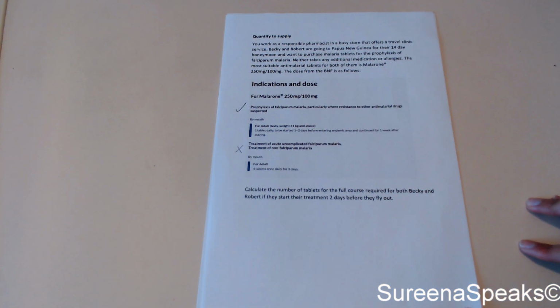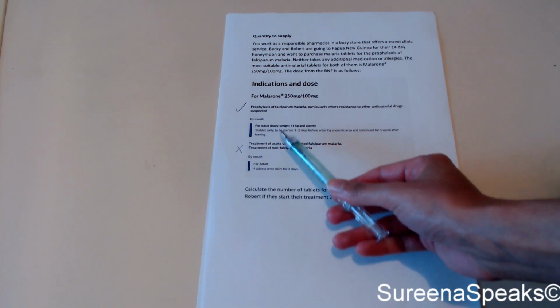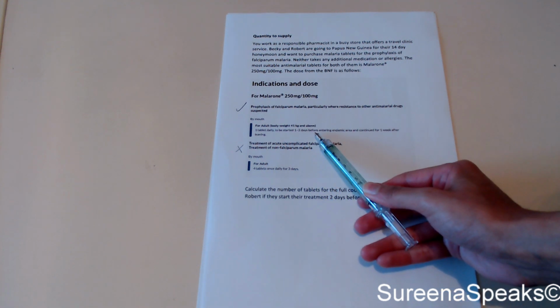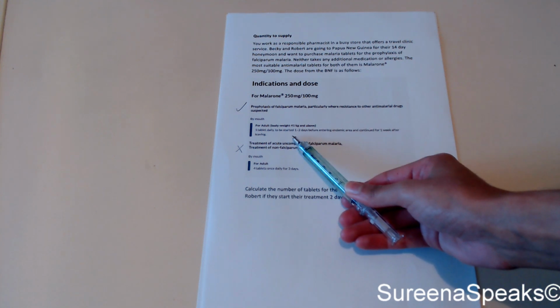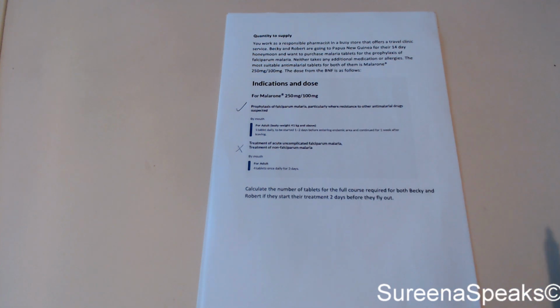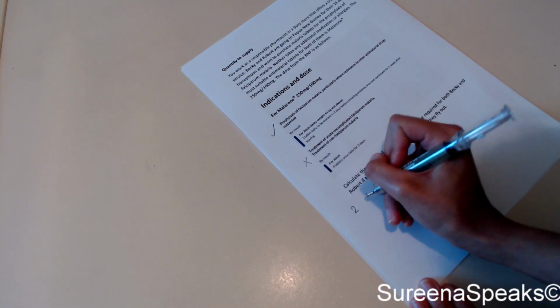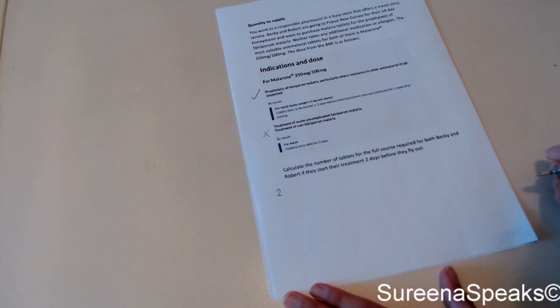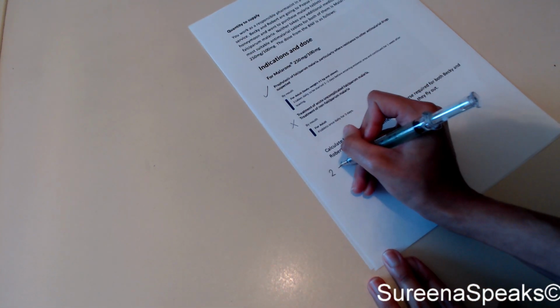So Robert and Becky are going to take it 2 days beforehand, before they fly out. Even if you check the dose, it says 1 tablet daily to be started 1 to 2 days before entering the endemic area and continued for 1 week after leaving. So with that in mind, they're going to start taking these tablets 2 days before they fly out. They're going to be out there for 14 days. It's all right for some, isn't it?